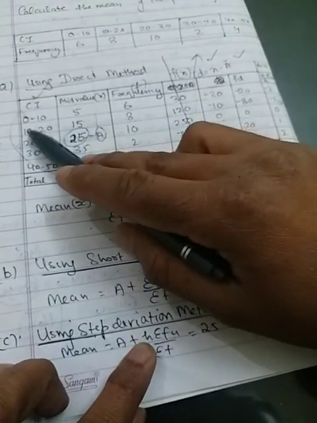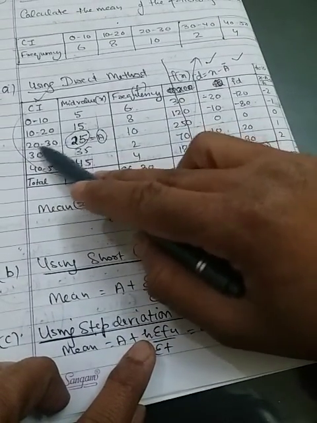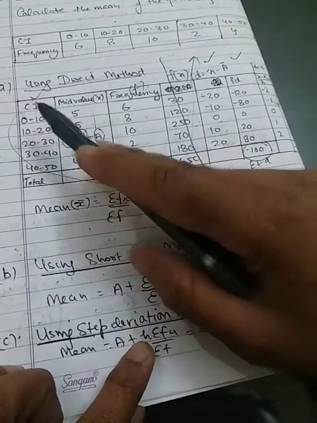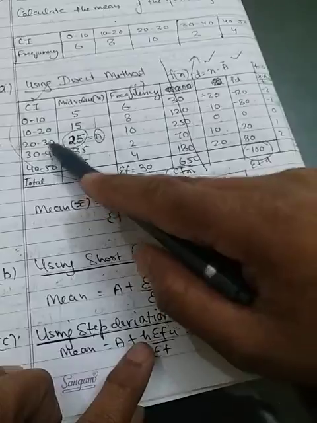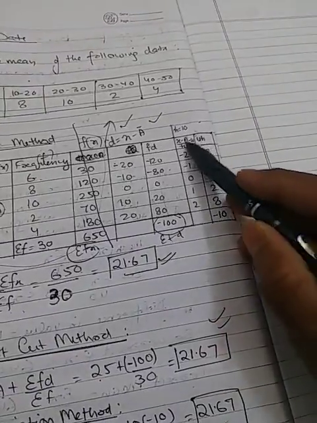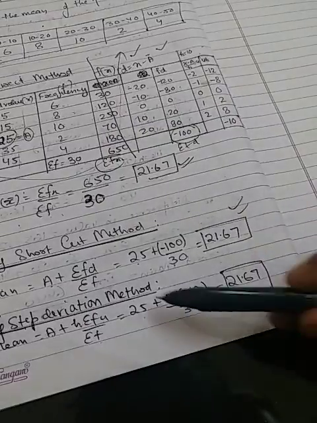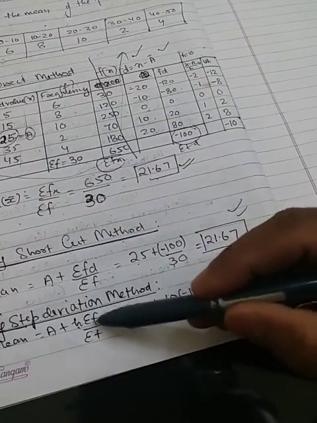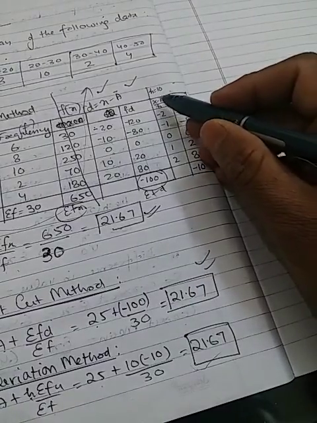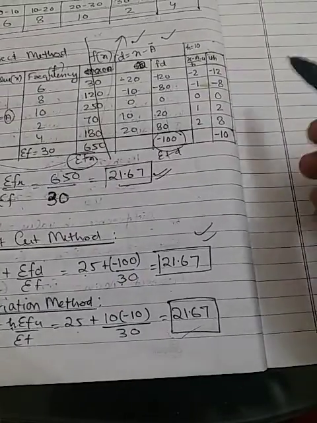You can see the difference in 0 to 10 is 10, 10 difference, 10 difference. You will get the question with the same class difference. So in each case, the difference in the class interval is 10. Now h we can see. Now u is what? U is x minus a by h.